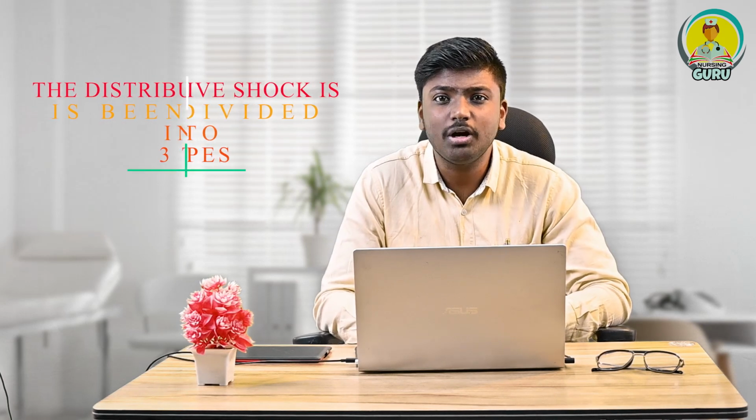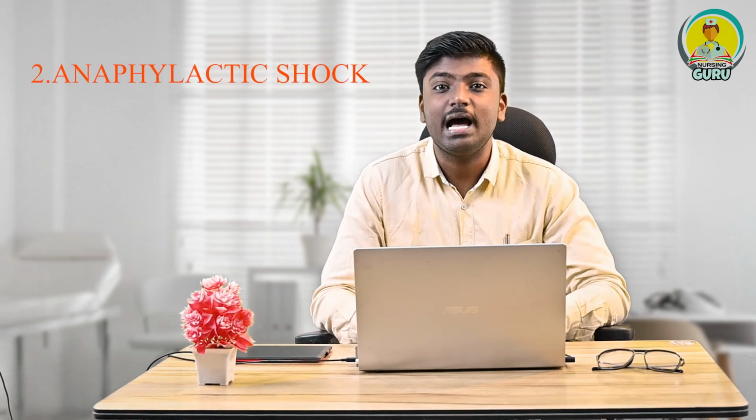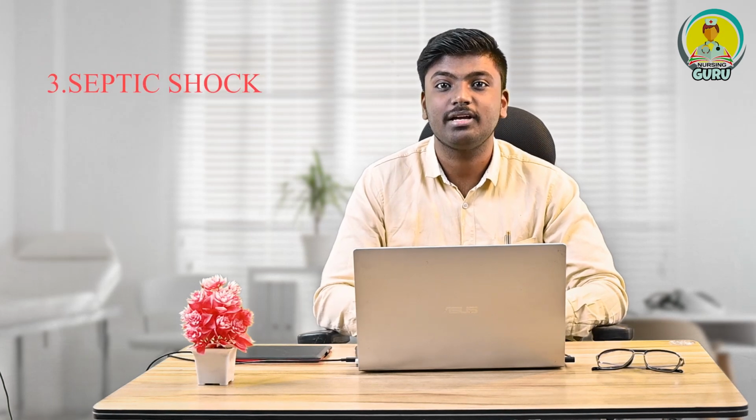In cardiogenic shock, something related to the cardiac system, if the cardiac system fails, it's the condition which leads to cardiogenic shock. Hypovolemic shock, let's discuss one by one. The distributive shock is divided into three types. The first one is neurogenic shock, the second one is anaphylactic shock, and the third one is septic shock. So these are the classification of shock.